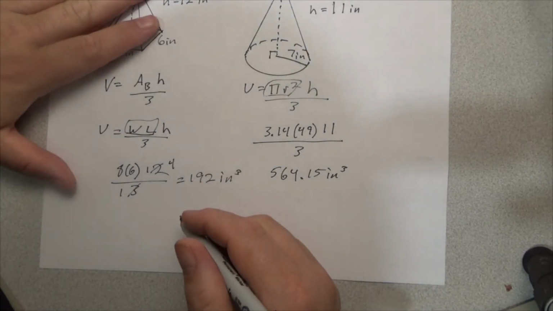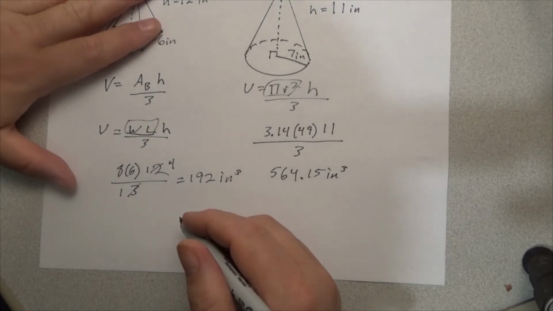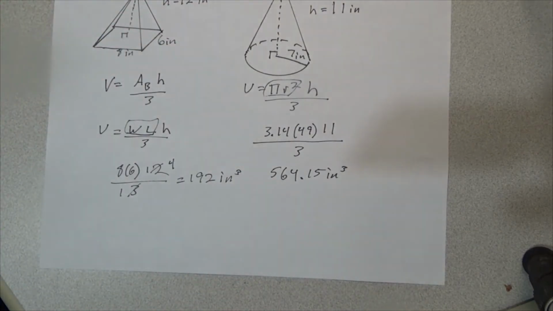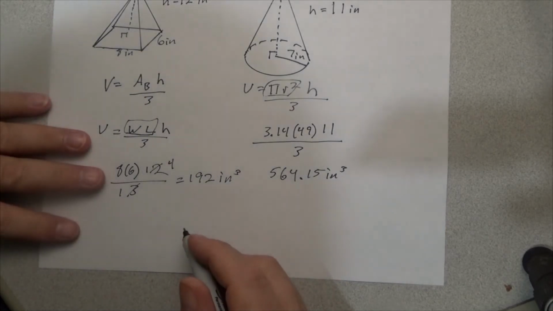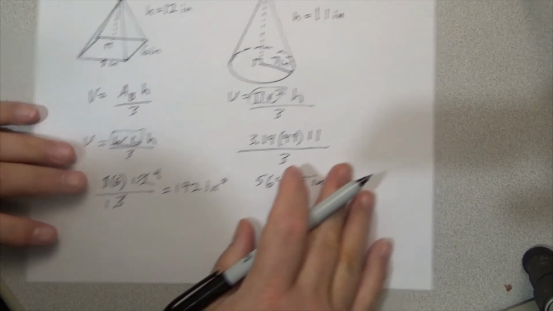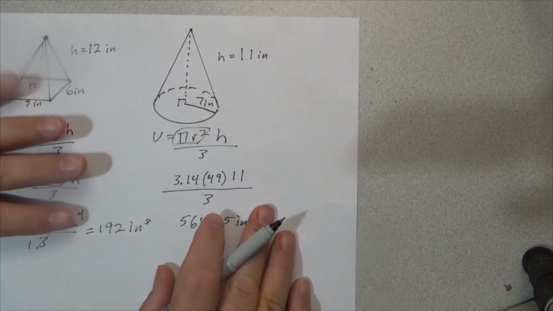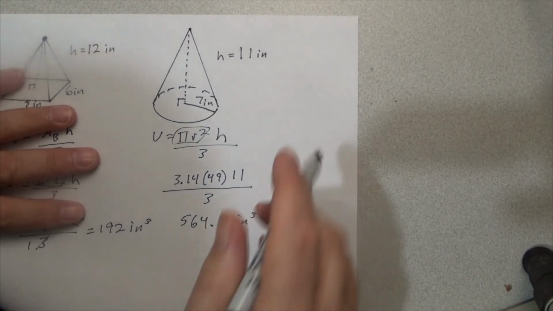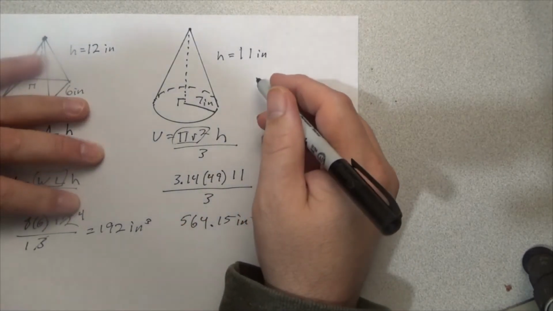Okay, so let's find out what the volume of the entire cone would be first. So we have a diameter of 15 centimeters. I'm not going to draw the figure. It's right there on page 721 near the bottom. It's the only figure on the whole page.